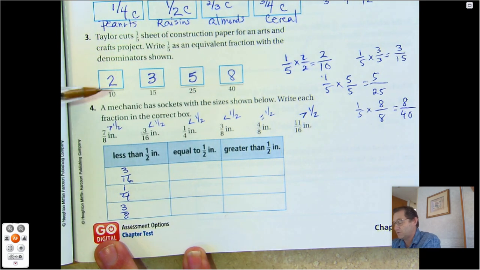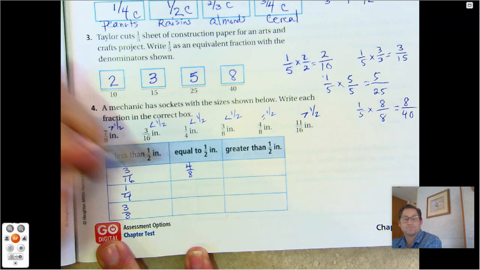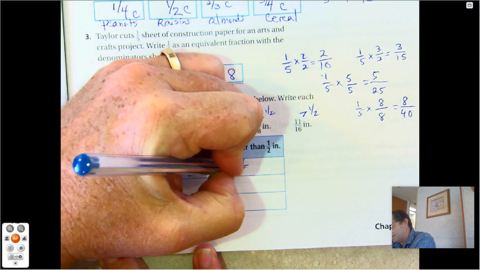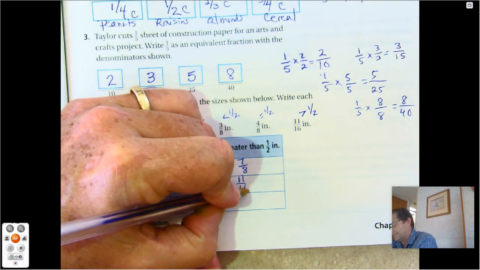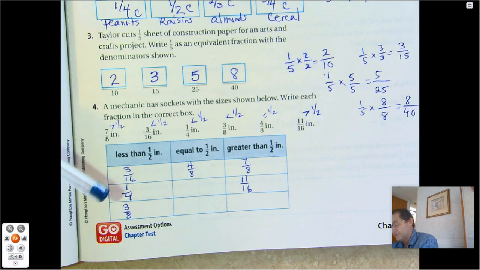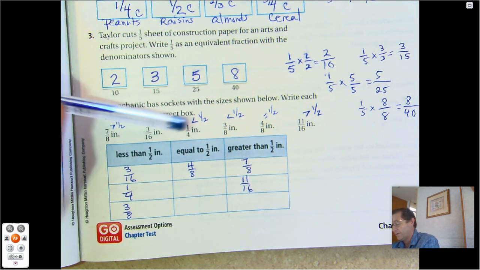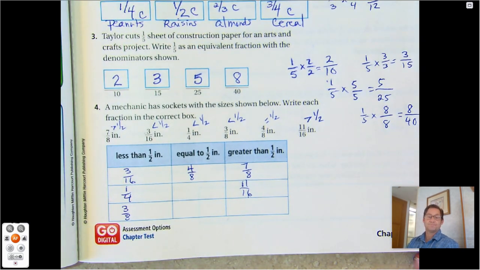Which ones are equal to 1/2? Just 4/8. Which ones are greater than 1/2? 7/8 and 11/16. So let's see, 1, 2, 3, 4, 5, 6 fractions I've written. 1, 2, 3, 4, 5, 6, and there were 6 that we had to place. Okay? So not every box is going to be used.